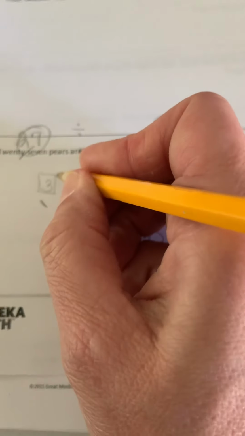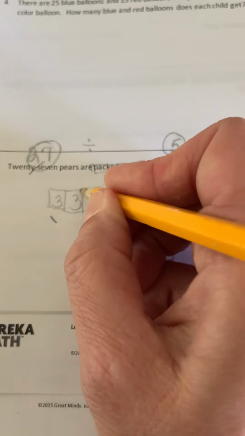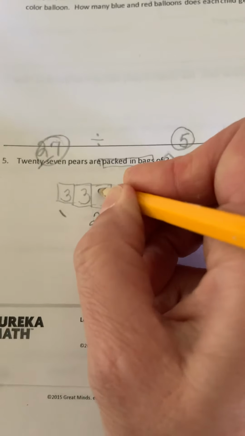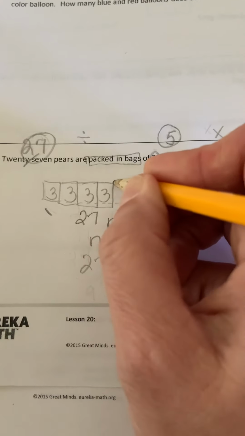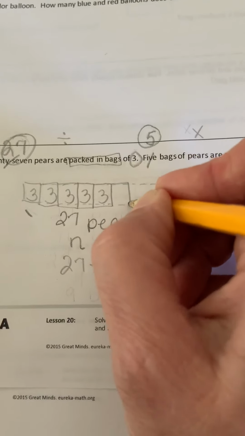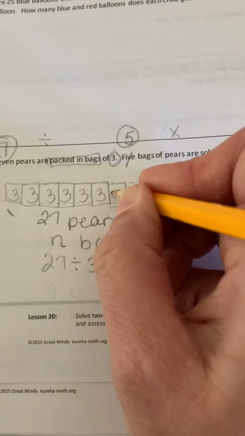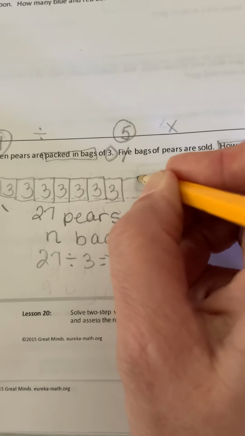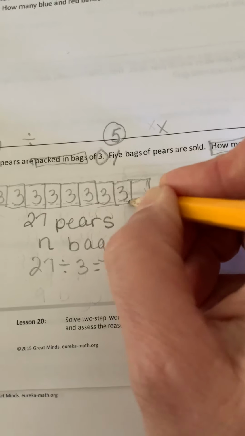So here we go. 3, 6, 9, 12, 15, 18, 21, 24, 27.